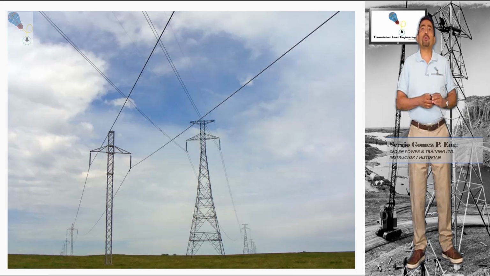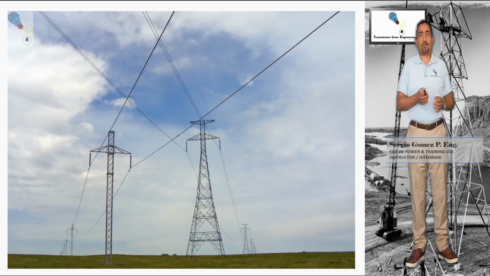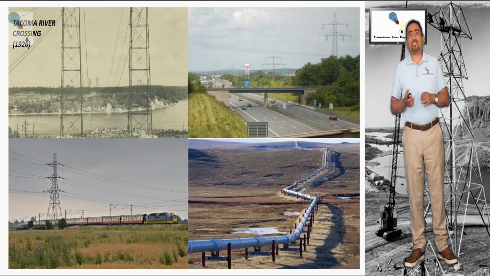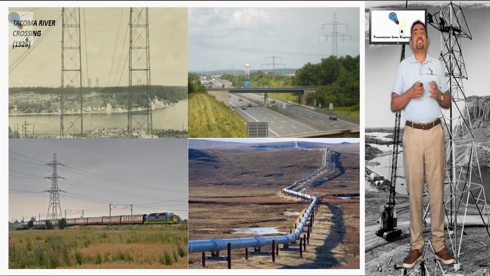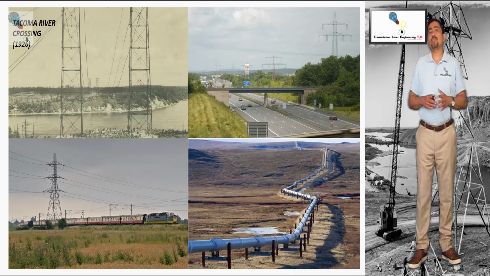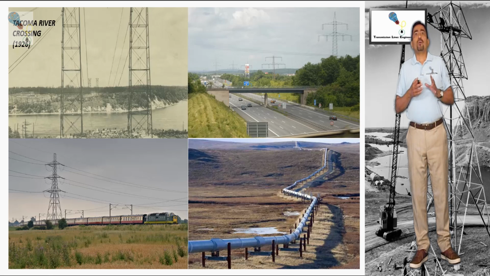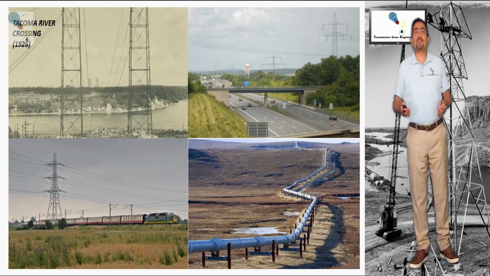In this video, we will see in a more detailed way the topic of surveying for a crossing design. On previous occasions, we have talked about the different crossings in a transmission line, and each of them has its own needs, but also its own particularities. We will start with the general data required, that is, with the identification of those points which are, let's say, common to any type of crossing.